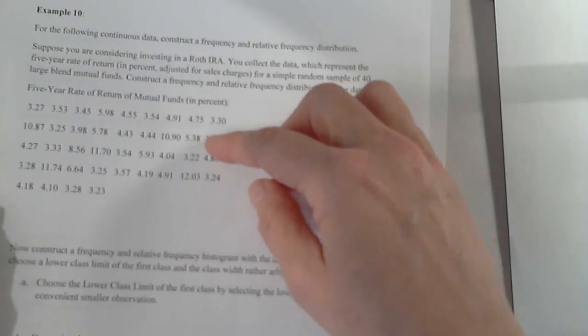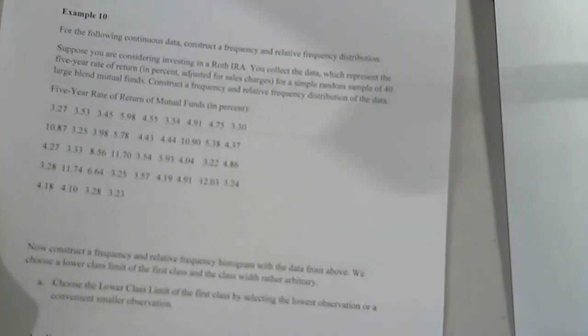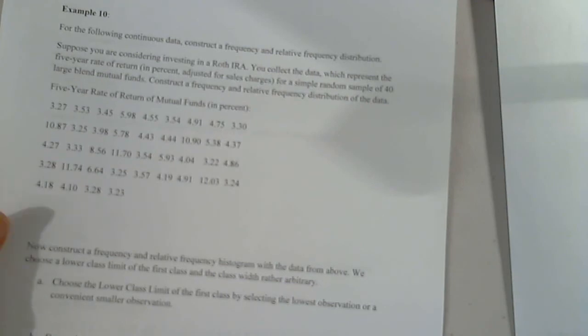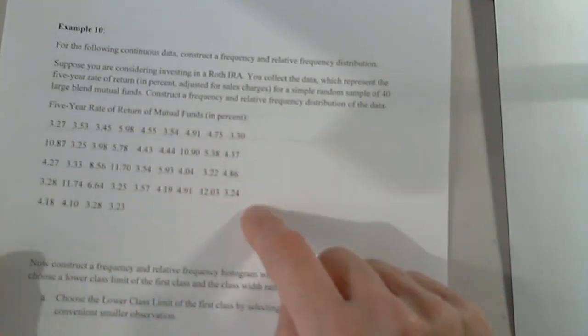Okay, so here I selected another data set. This time it's continuous. How do I know it's continuous? Because I see 3.27, I see 5.78. This cannot be discrete. 5.54, 3.54. These are all entries of continuous quantitative data. So let's enter all this in StatCrunch, and we will construct a frequency and relative frequency histogram.